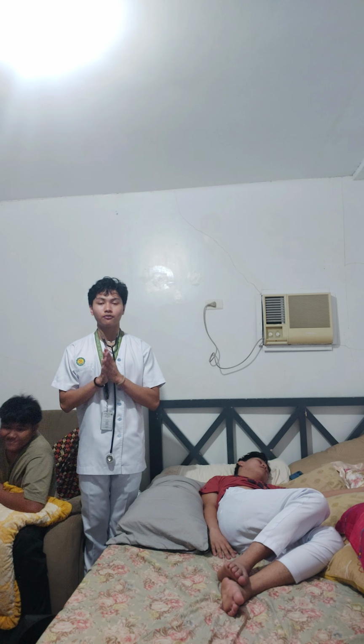So, procedure number 16 is palpation of the abdomen. So, 16 is warm the hands and perform light palpation first to detect areas of tenderness and or muscle guarding.